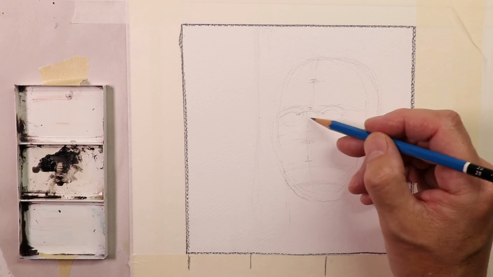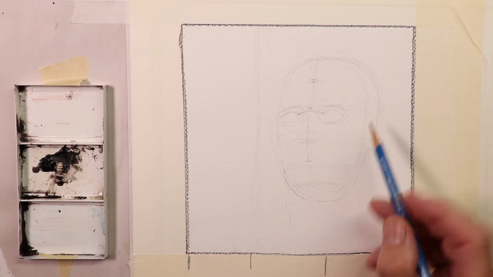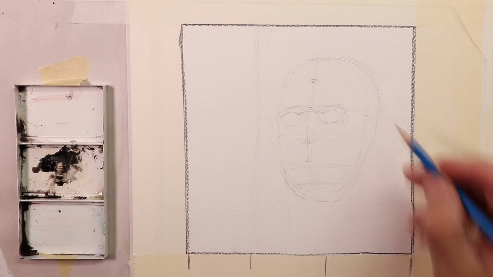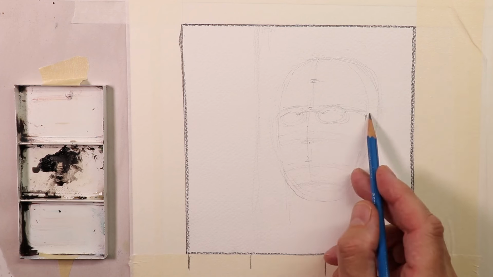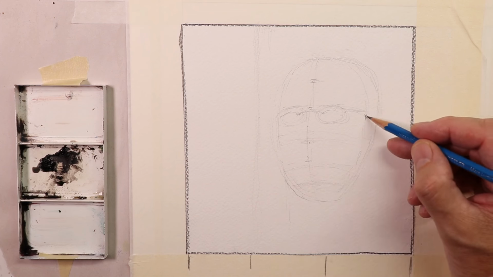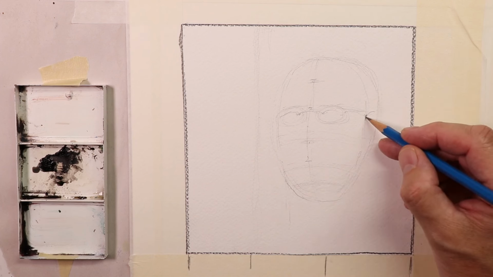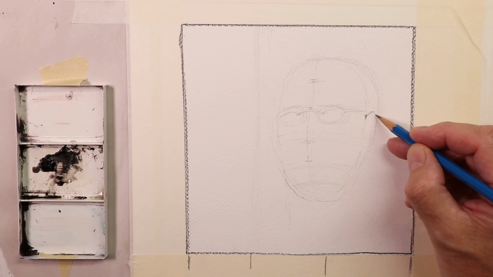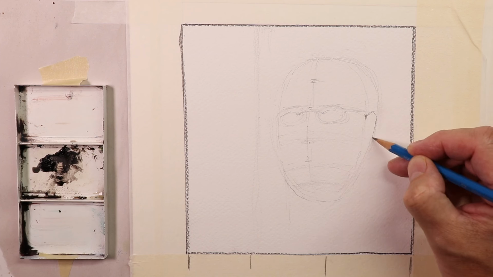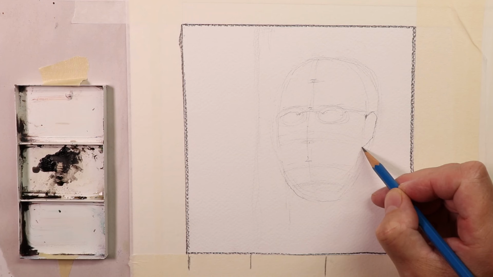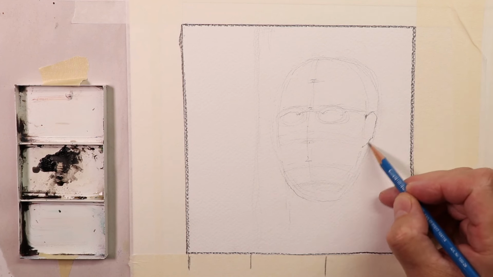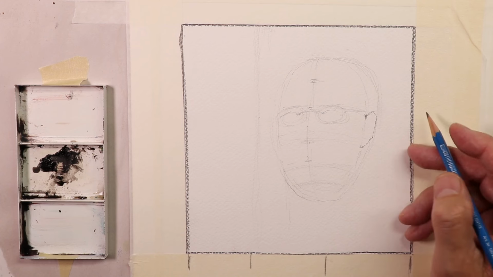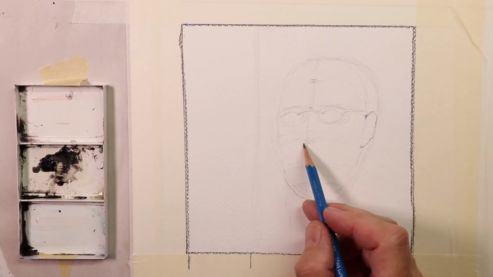Eye length between eyes, and then usually an eye length to the ear. So over here we have the ear. The top of the ear is the top of the eye, basically. And we'll come down here and get the bottom of the nose.